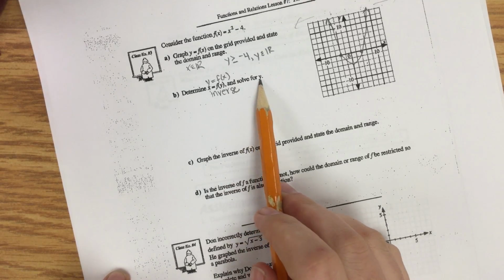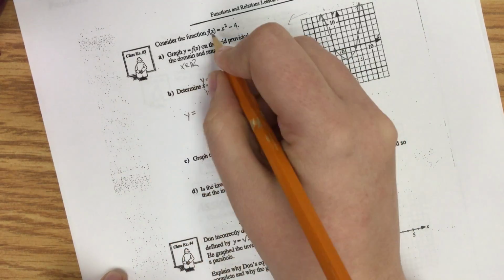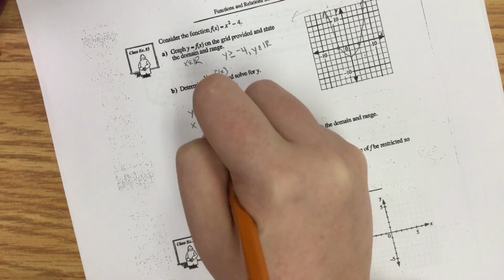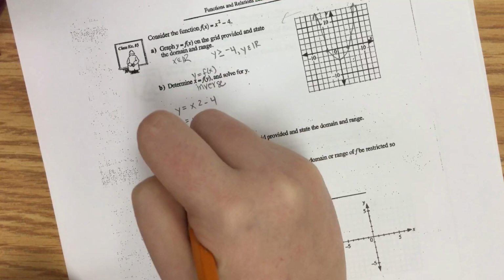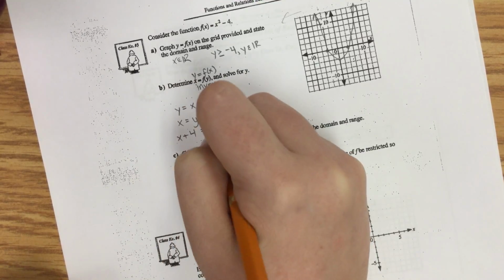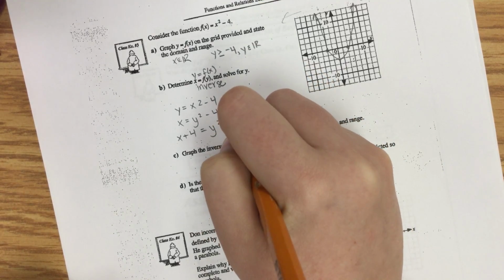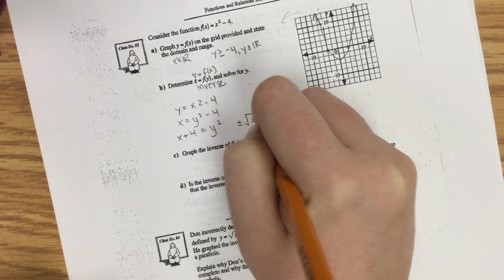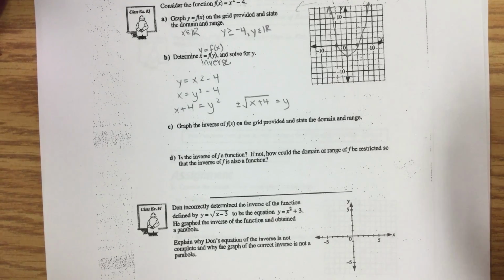So we are going to take this equation. We replace f of x with y. Then we're going to switch x and y so that x is equal to y squared minus 4. I'm going to add 4 to each side to isolate y. And then I'm going to take the square root. Now, to get the full inverse, I'm going to have to take the positive and the negative square root equal to y. And I'm going to show you why in a second here.